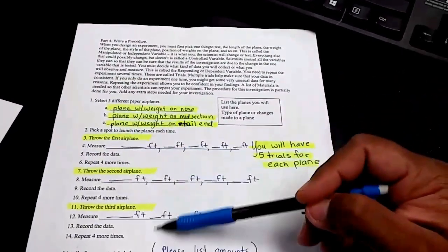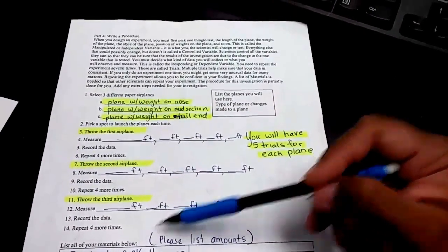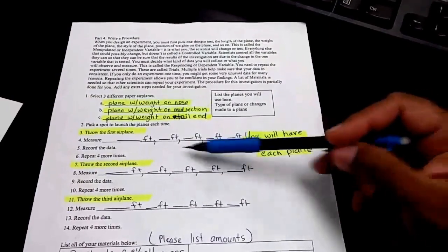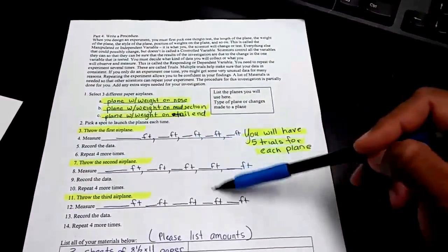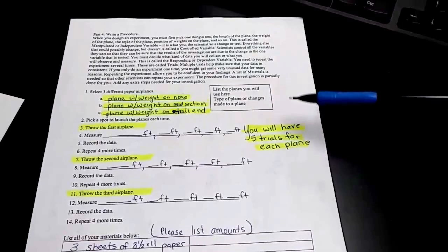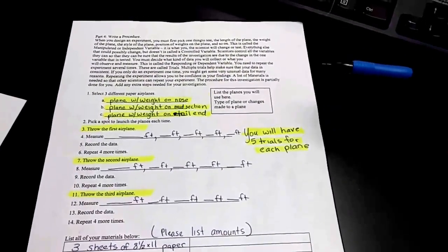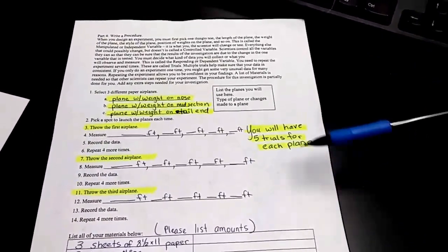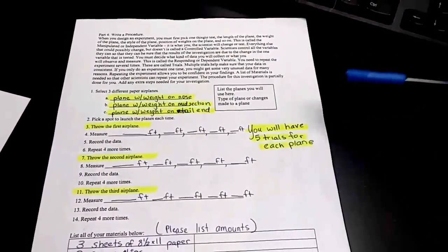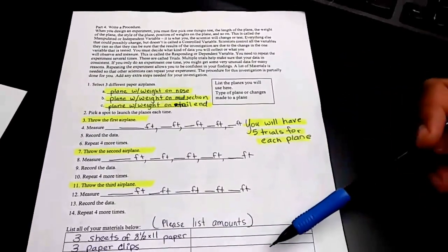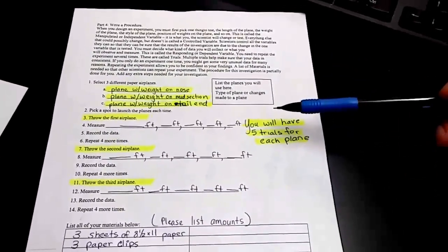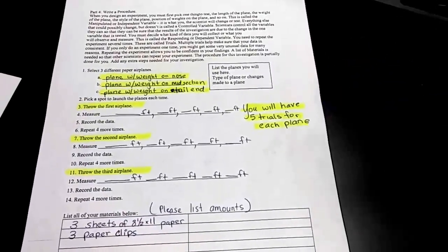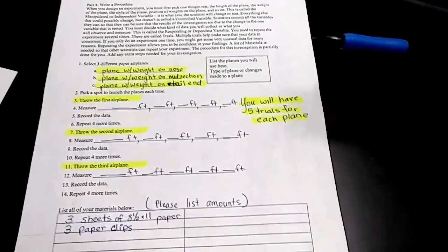Okay, for each one, your procedures are pretty much done for you. And you're going to do 5 trials for each plane. You can go ahead and jot them down here and write down how many feet. Remember that each square on the tiles is about a foot long, approximately. It's a little bit less, but it gives you an estimation of more or less how many feet it would be. Now, if you're doing an actual experiment for yourself, you want to be exact on your measurements. In this case, we're going to say approximately what length it's traveling.